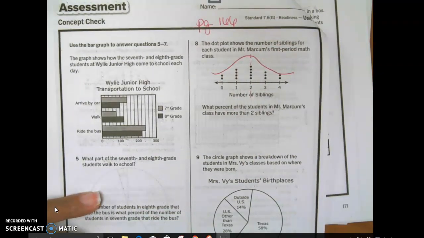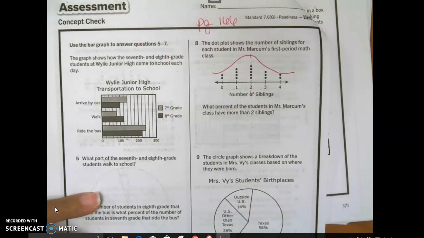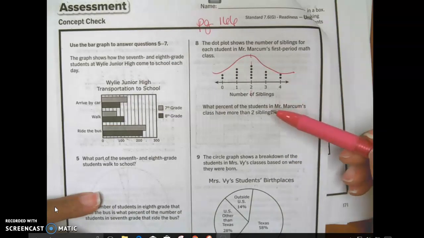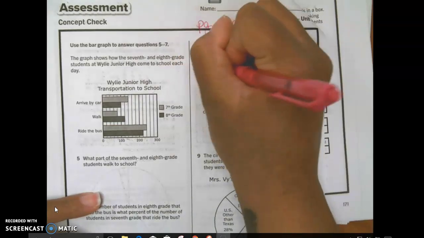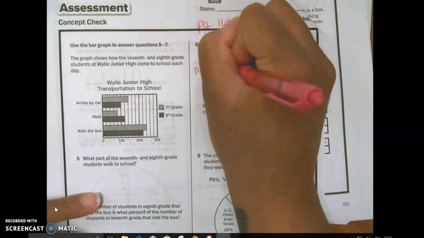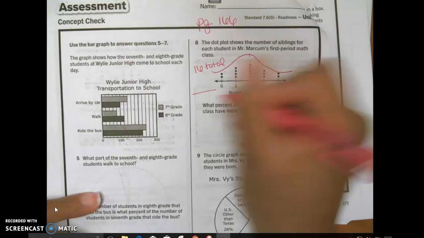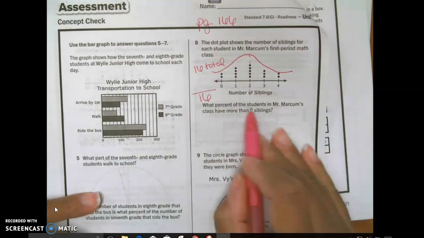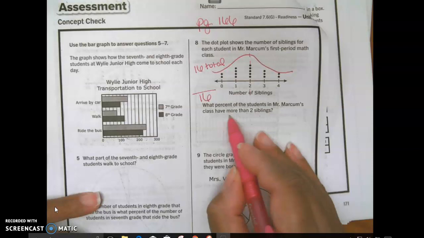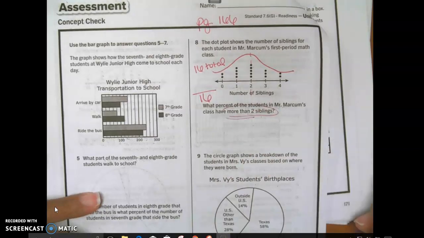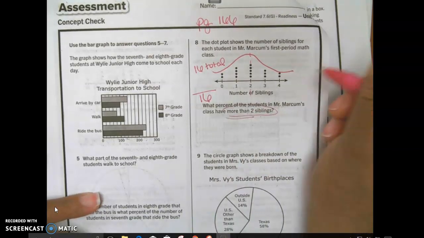What percent of the students in Mr. Markham's class have more than 2 siblings? What should I have done with those dots? Added them up. How many do I have altogether? 16. 16 total. 16 goes at the bottom. What percent of the students in Mr. Markham's class have more than 2 siblings? What's more than 2? 3 and 4.